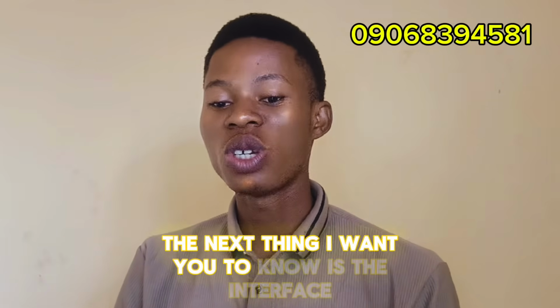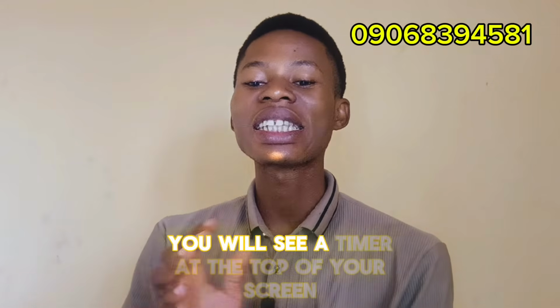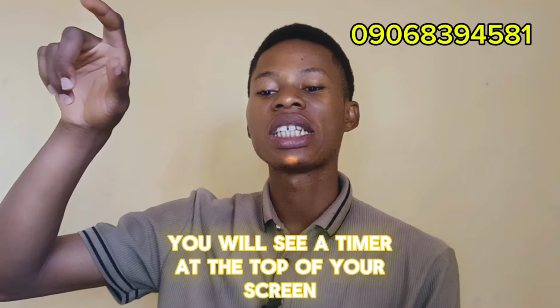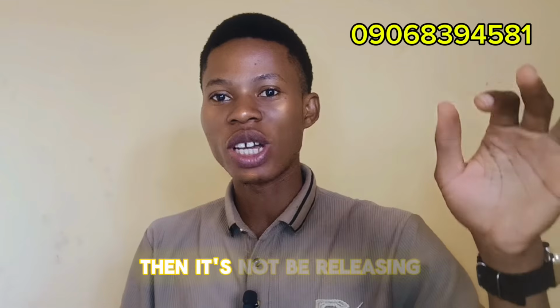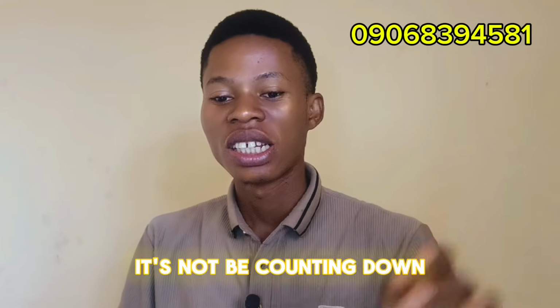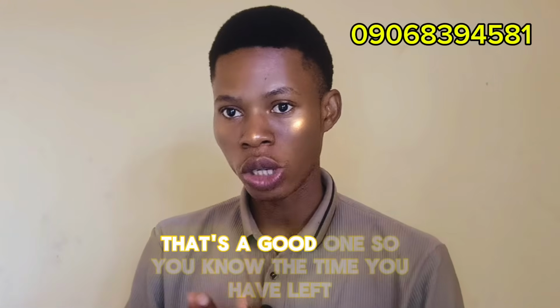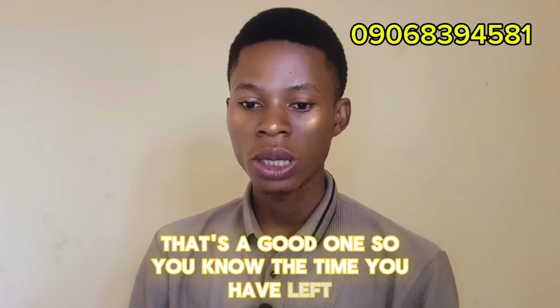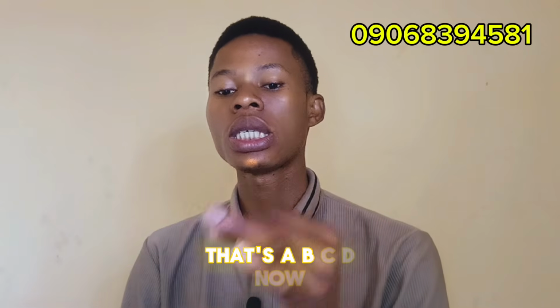Now, the next thing I want you to know is the interface and timing. In the JAMB CBT, on the day of the exam, you'll see a timer at the top of your screen counting down your time. It will start from 2 hours, then it will be counting down. So you can actually see the time remaining. That's a good one, so you know the time you have left. Now each question has options A to D. That's A, B, C, D.